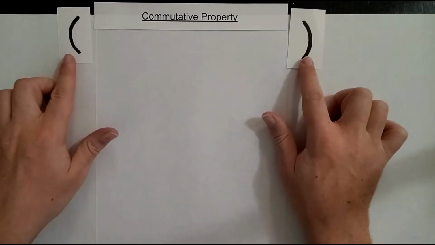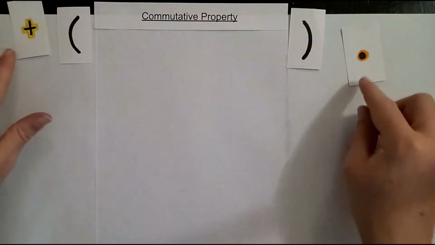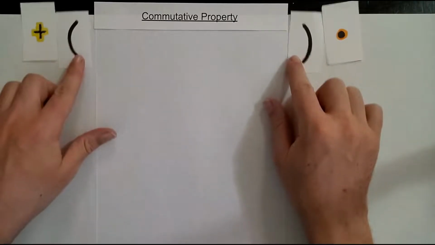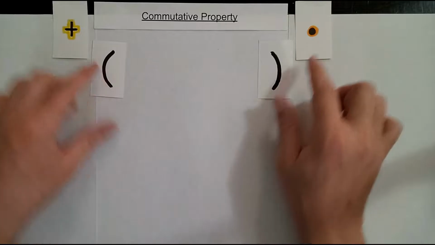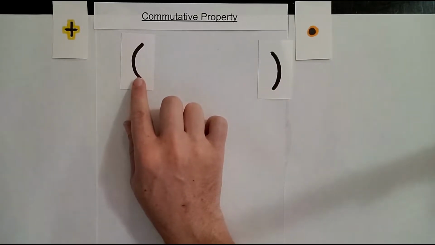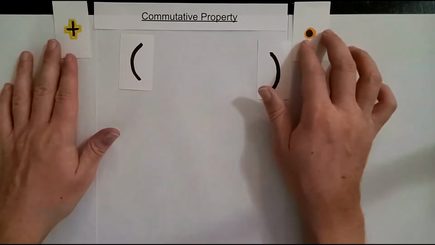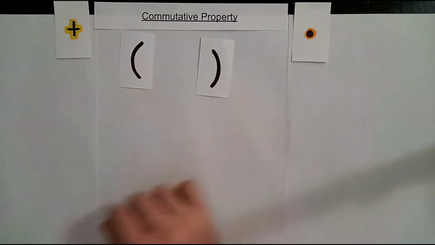All right, the commutative property. So, the commutative property also is only going to apply to addition and multiplication. And when you think of the commutative property, I want you to think of that C and think of parentheses. The commutative property is the one that involves the parentheses.